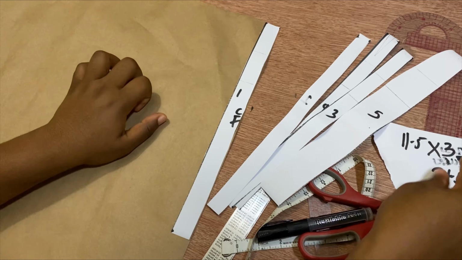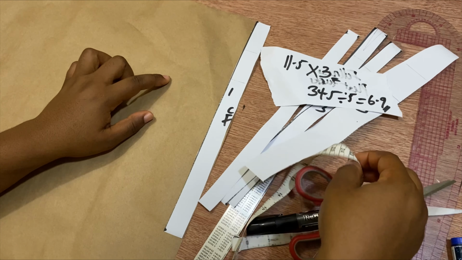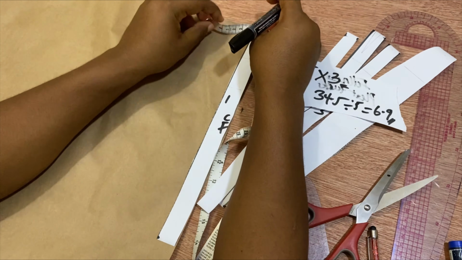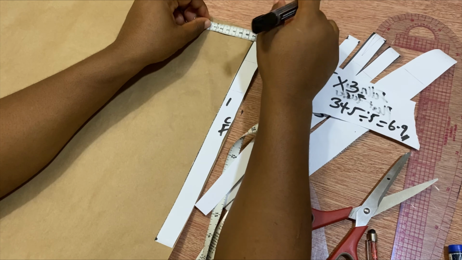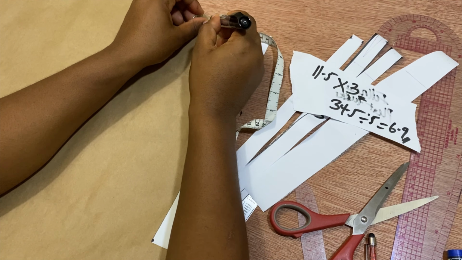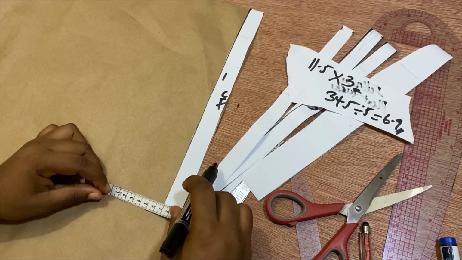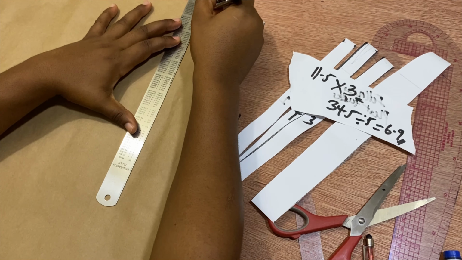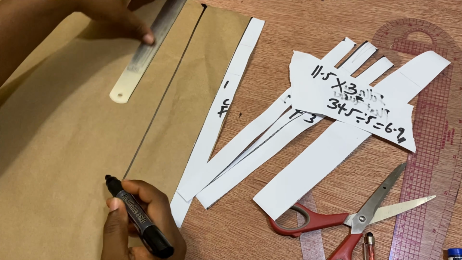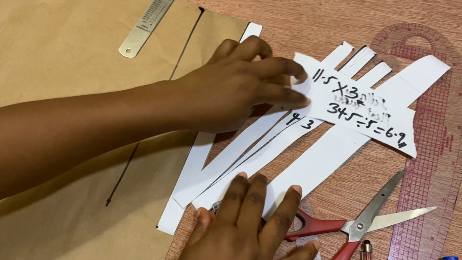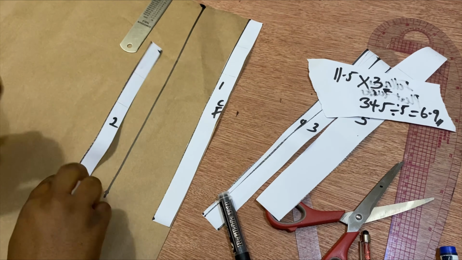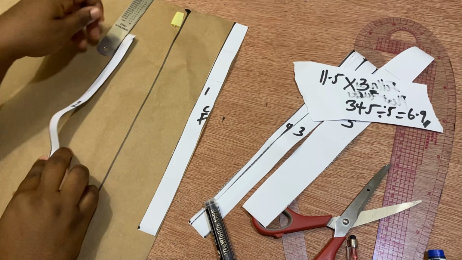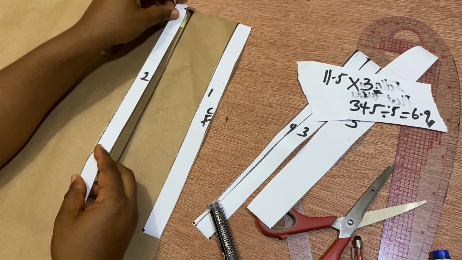CF1 is on fold. Now, the measurements you have here, that's the excess you're going to use to create your fullness, 6.9. You measure it and you square it down. So I have 6.9 cm. I'll mark 6.9 here, and then I'll square it out. Once I square it out, I'll bring my number 2 and place it on the mark line.